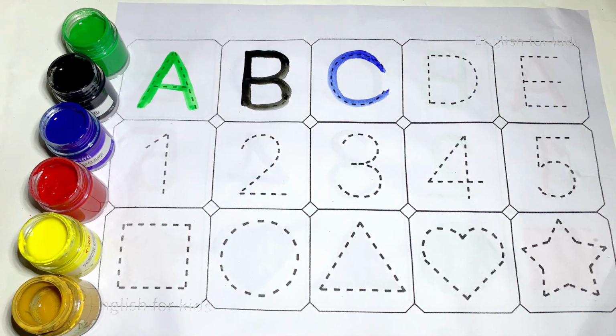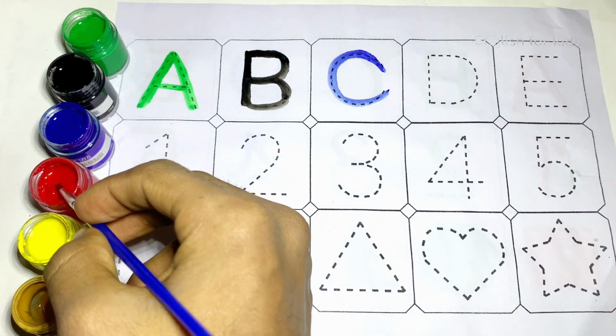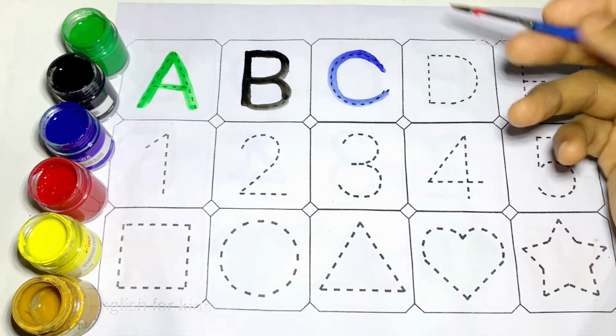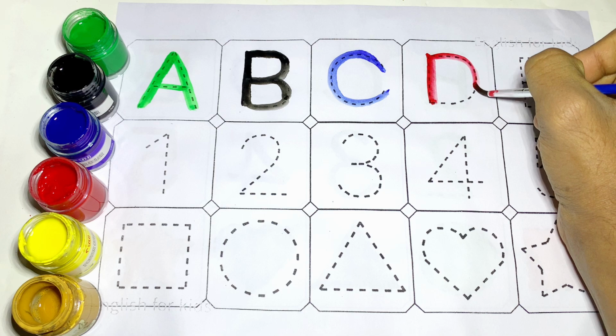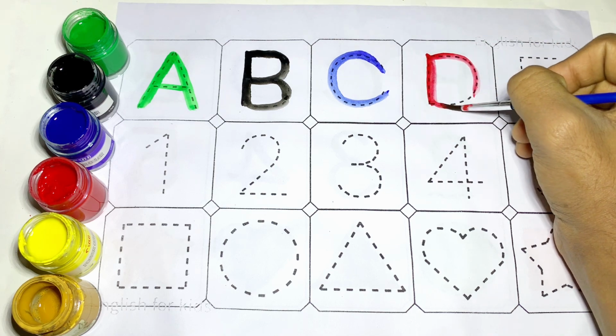Kids, now draw D. D for dog, D for doll, and use red color, the alphabets of D.